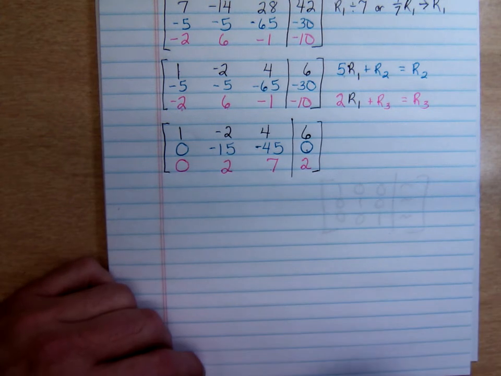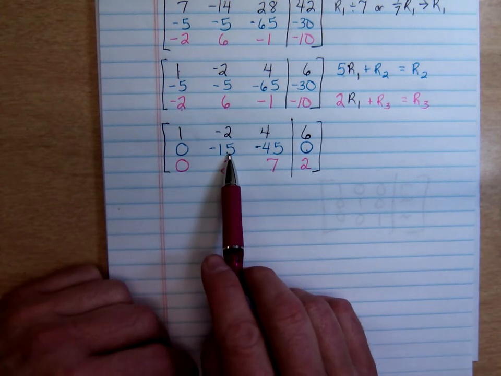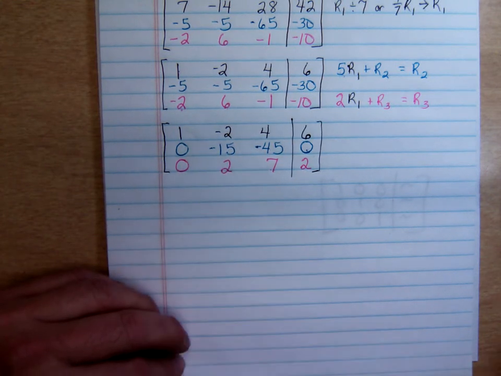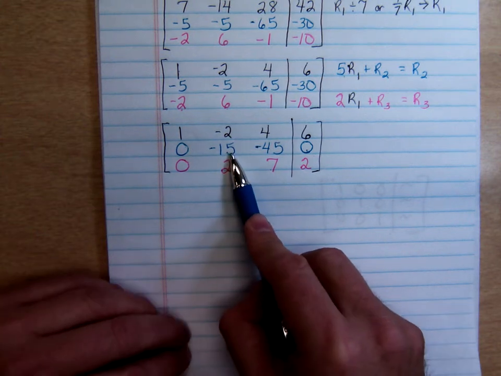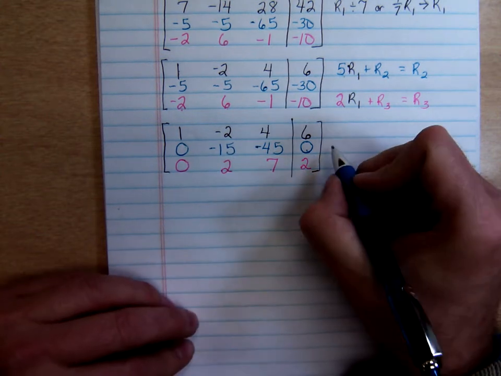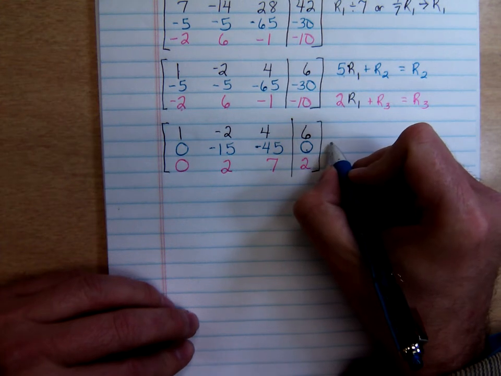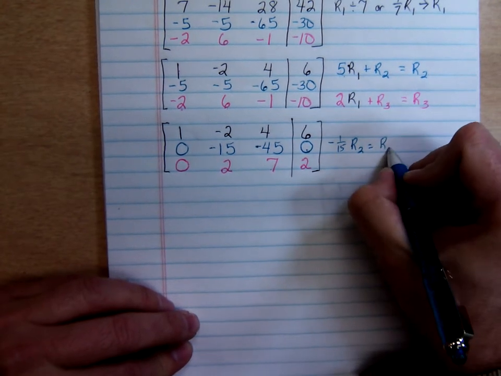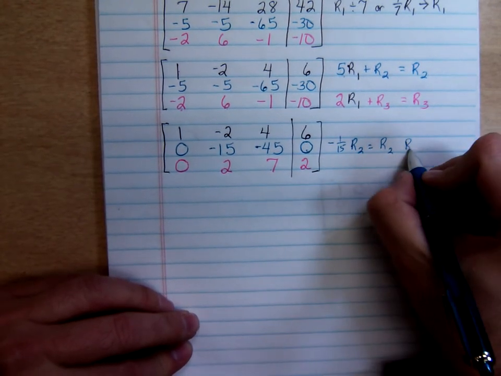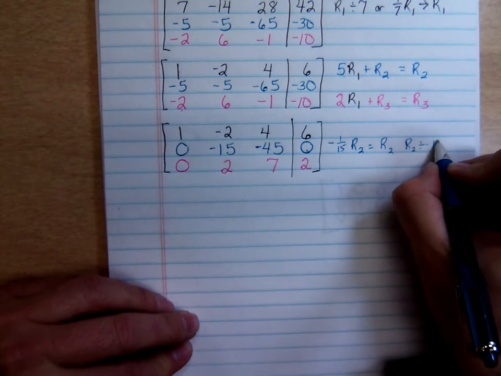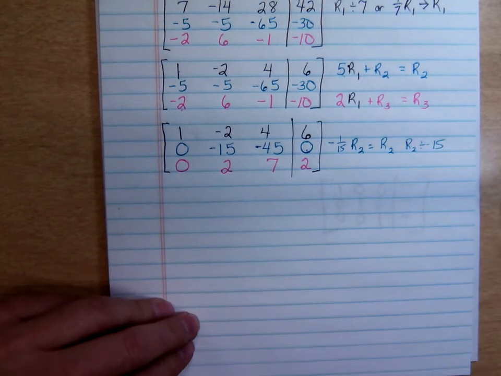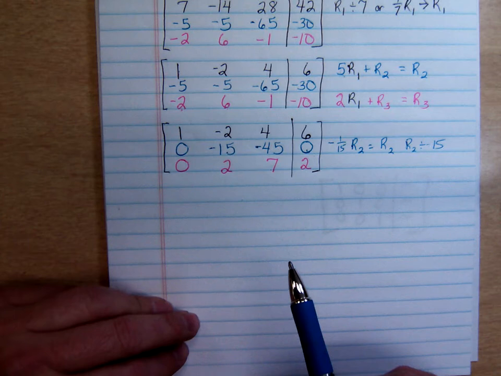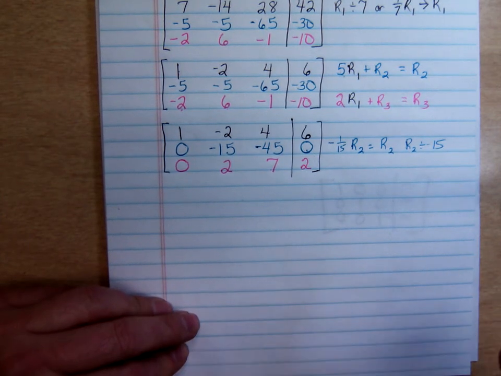So, right here, where that negative 15 is, that should be a 1. So what am I going to divide row 2 by in order to get a 1? Negative 15. So we could say it like this. Negative 1 over 15 times row 2 equals a new row 2. Or if you just want to say row 2 divided by negative 15. However you want to write it. If you were actually able to do this out by hand, you would make notes to yourself so you know what you were doing. Okay.